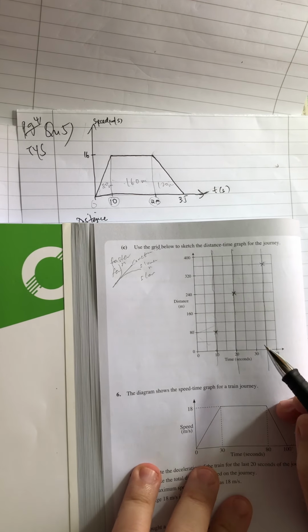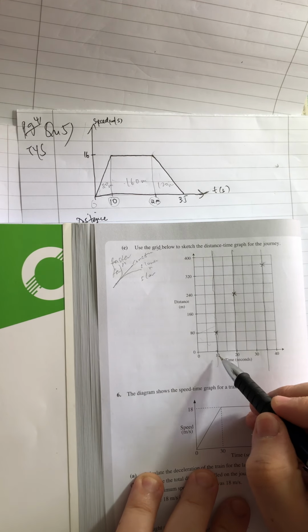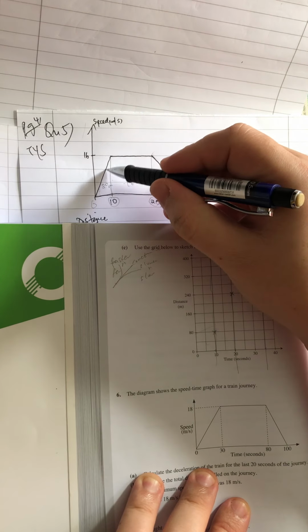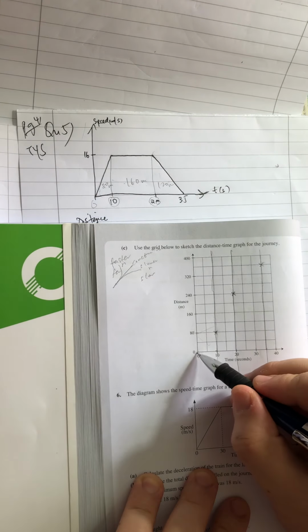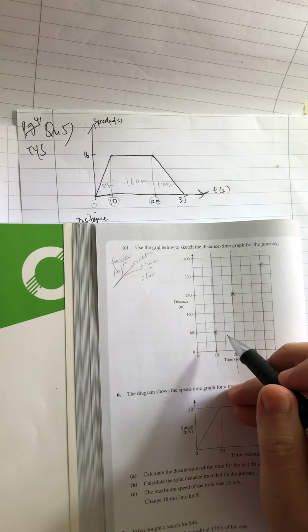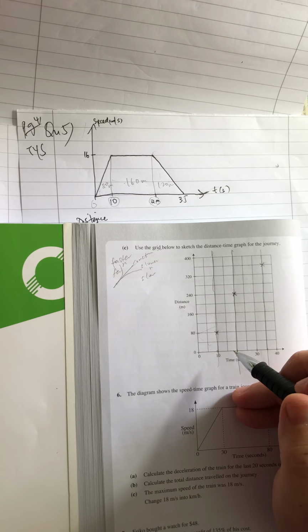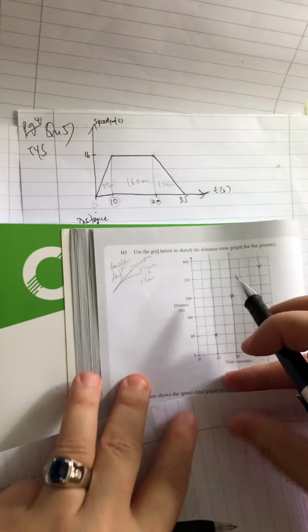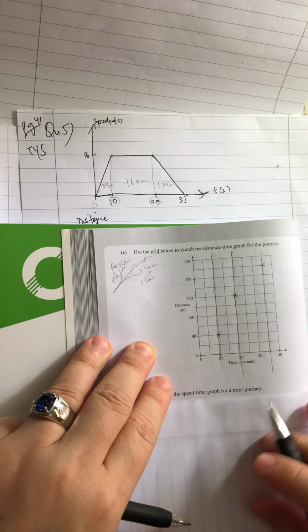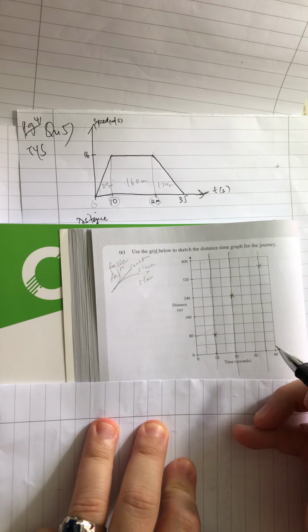Now from 0 to 10, what's going on? Is your speed increasing? Okay, if your speed is increasing, how should you draw the graph? How should you draw the graph? Can you think about it for a while?